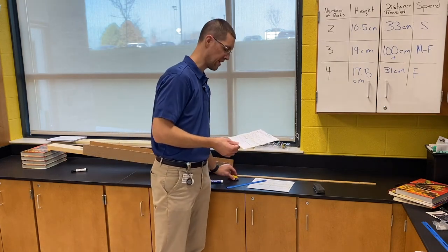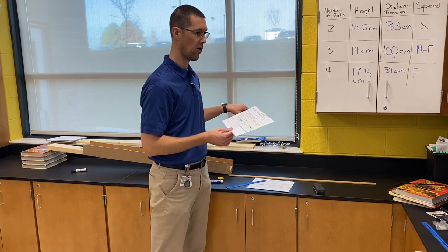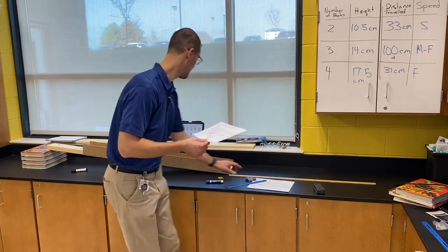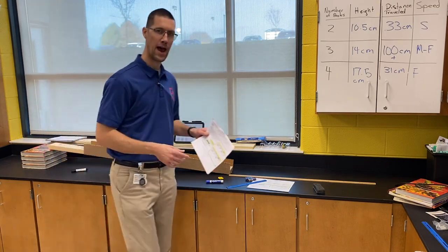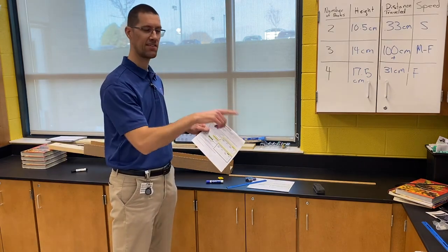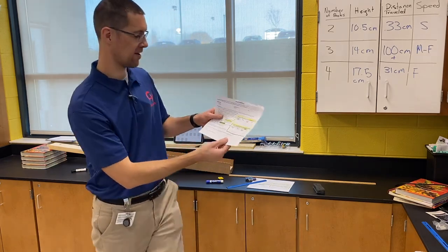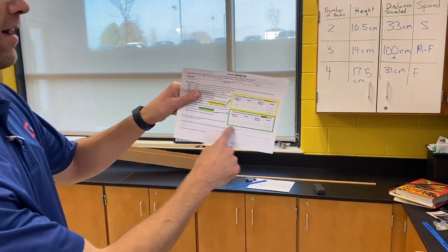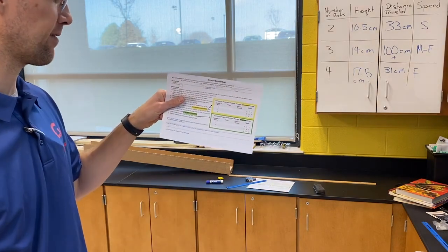This is, by the way, just for the regular car. Did the car go a shorter distance when the board was raised up, or did it go further? So you're going to write what happened with the speed of the car and the distance as we raise the board up. So take a minute to write that down for the first question, the one that's right here by the green box. And if you haven't yet, make sure that you filled in all of both boxes.